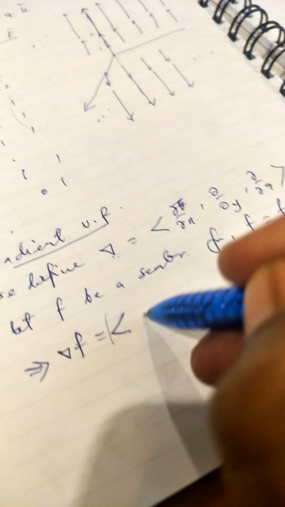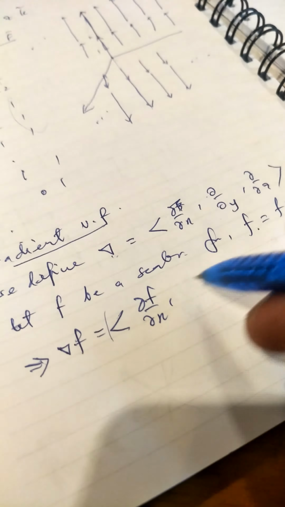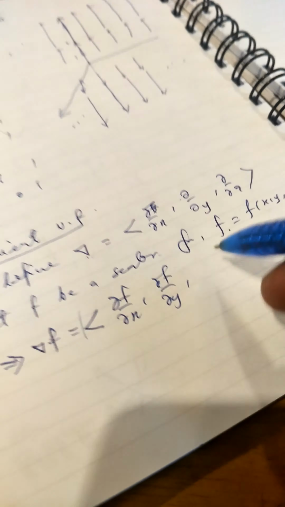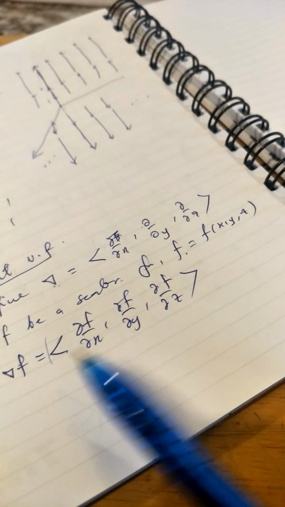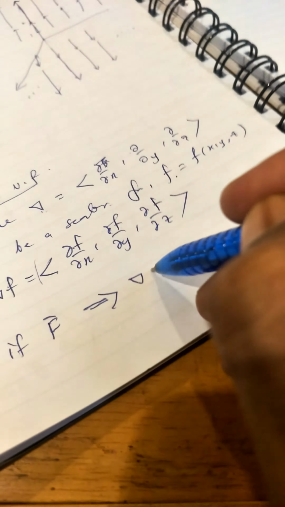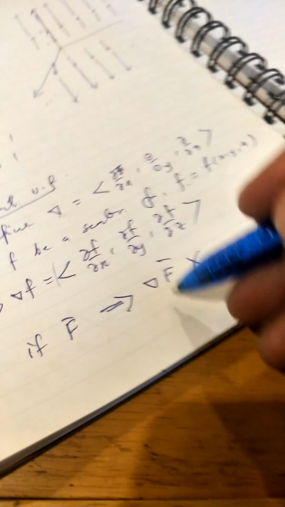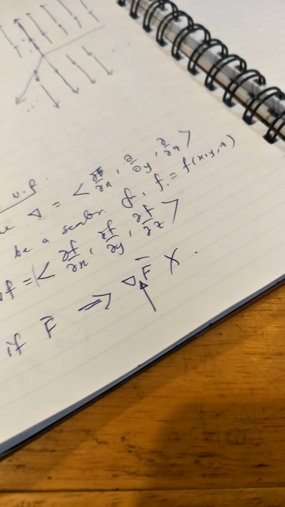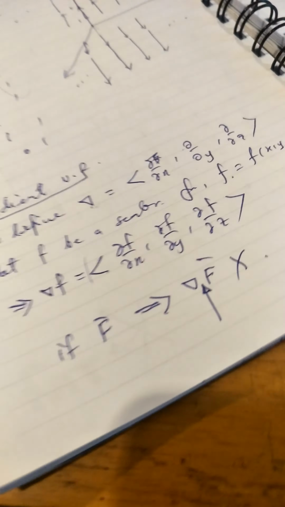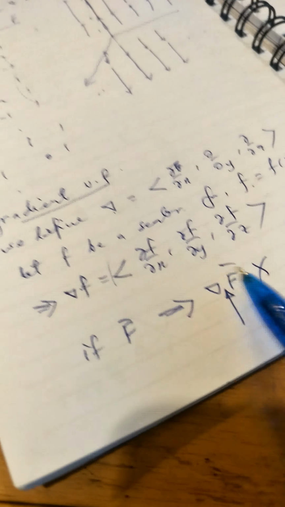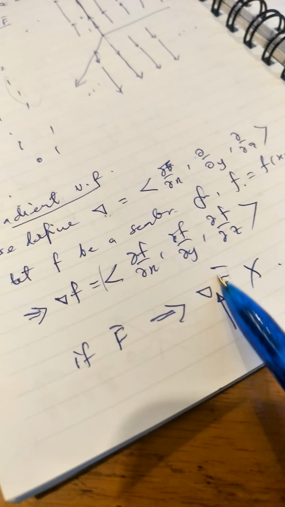So that gives us ∂f/∂x, ∂f/∂y, ∂f/∂z. Okay, remember that. If f is a vector function, we cannot have this. We need some other operation, either curl or divergence, that is a different thing. So in order to have this, f must be a scalar function. So don't write this.